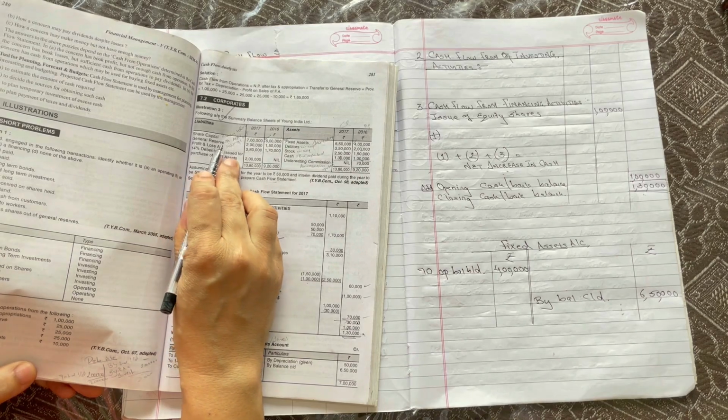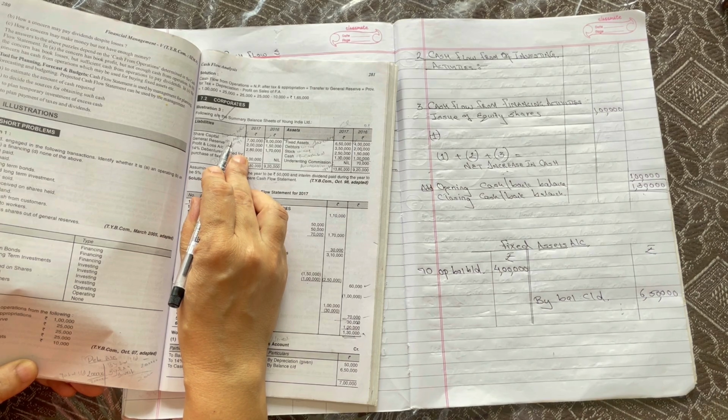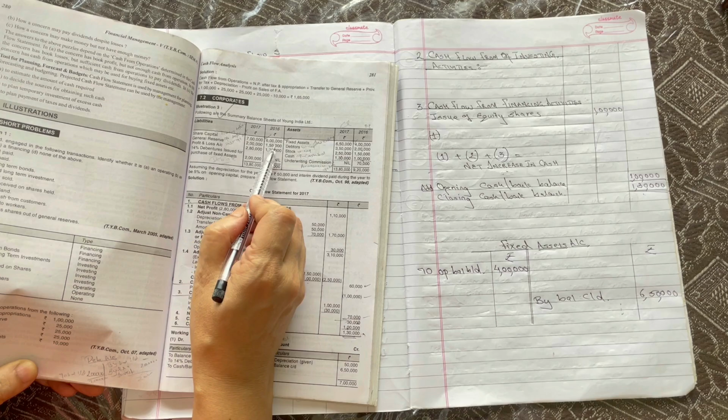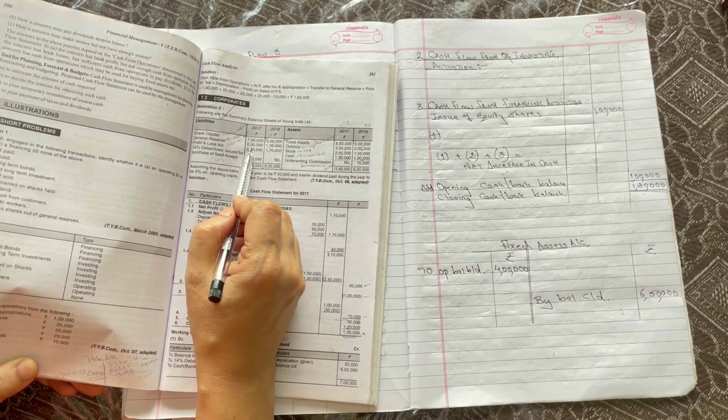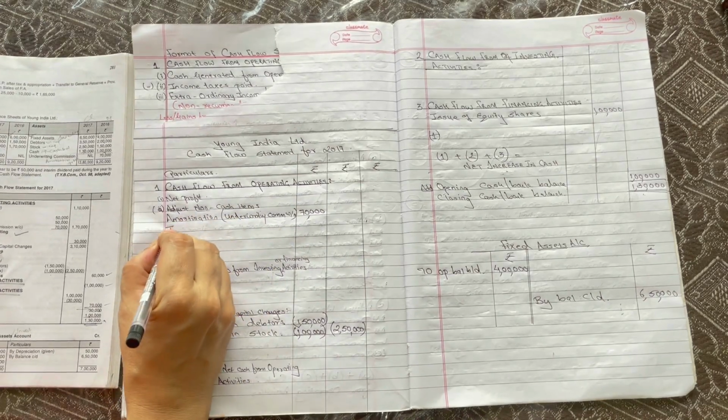Then comes general reserve. General reserves are shown in operating activity under the head of adjustment for non-cash item. 1,50,000, say it has become 2 lakhs, right? So the difference is 50,000. 50,000 has been increased. So you'll show in your adjustment of non-cash, right? Transfer to general reserve.